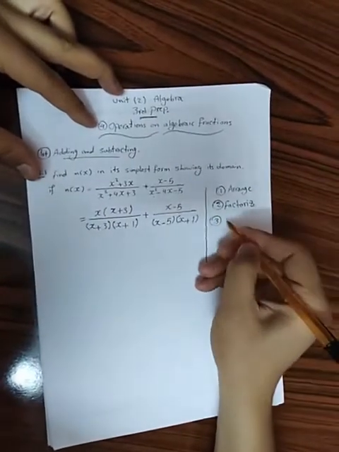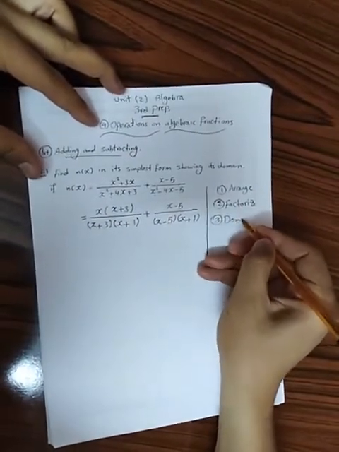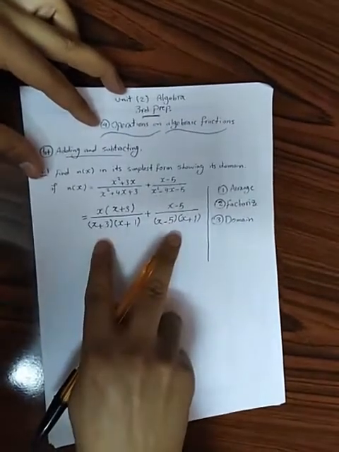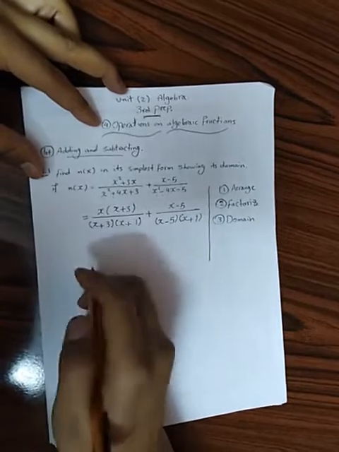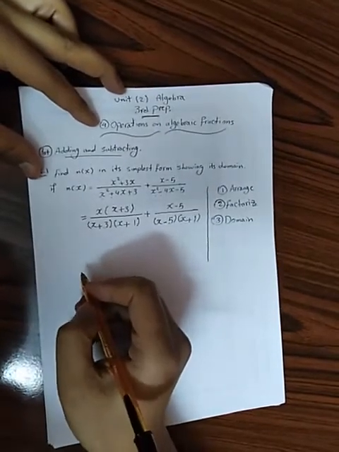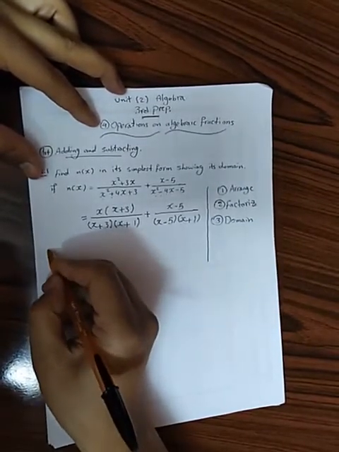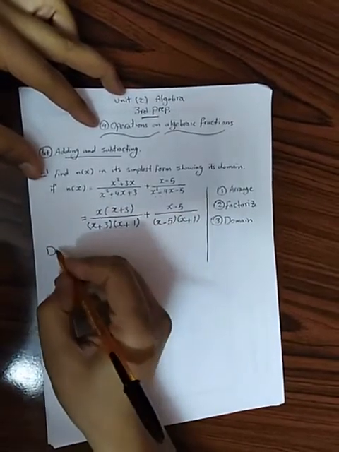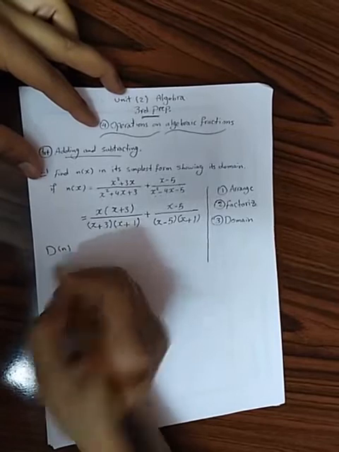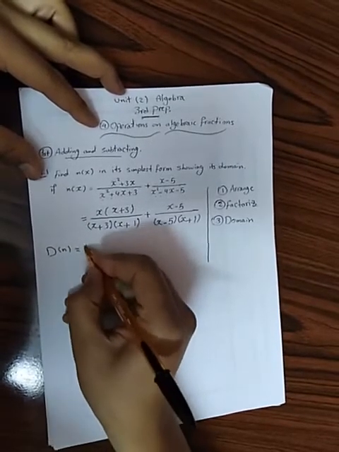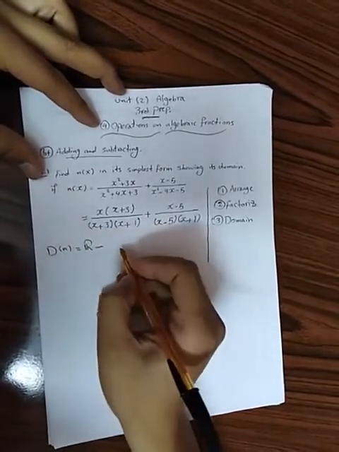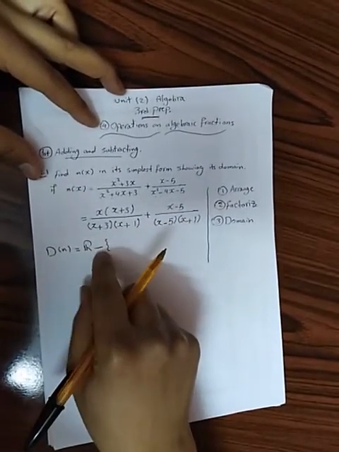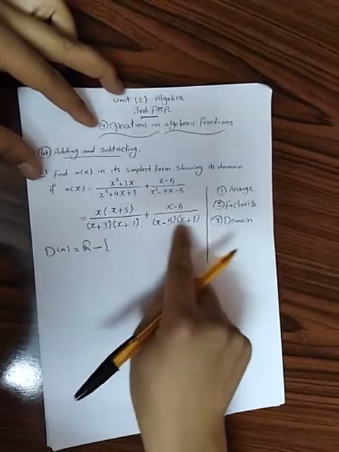Step number 3: getting the domain, or the common domain of the fractions. How do we get the domain? We studied before that the domain is denoted by D, and our function is n. The domain of n equals R except the zeros of the denominators.